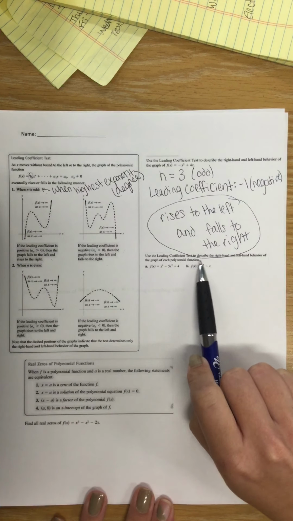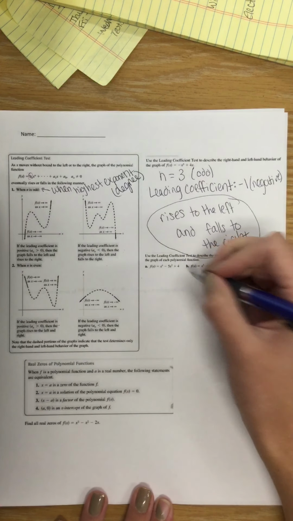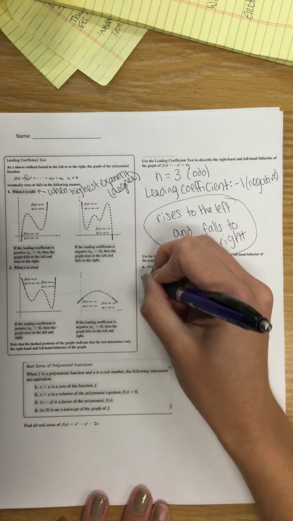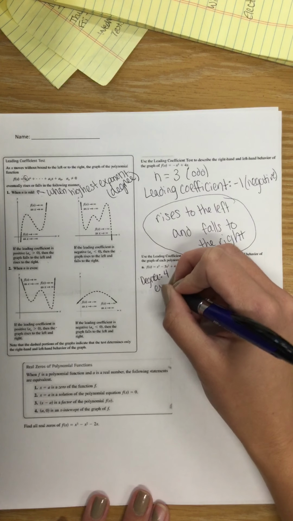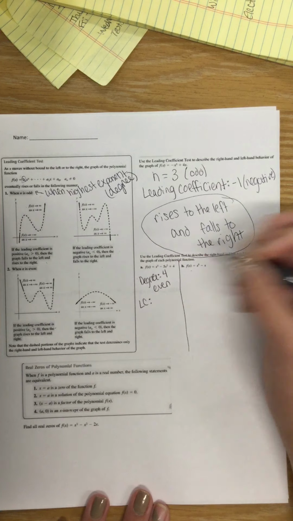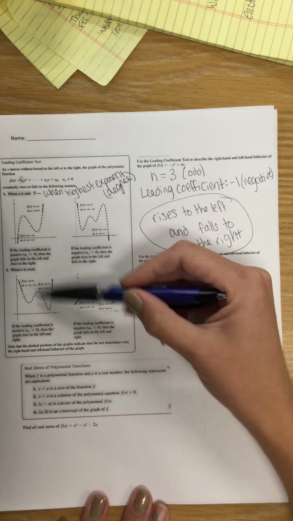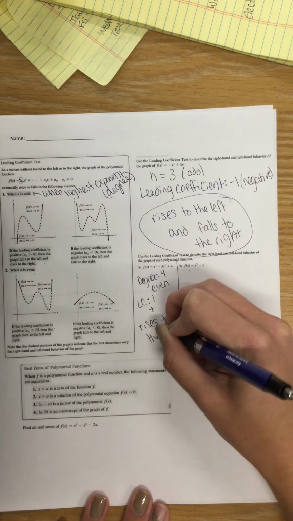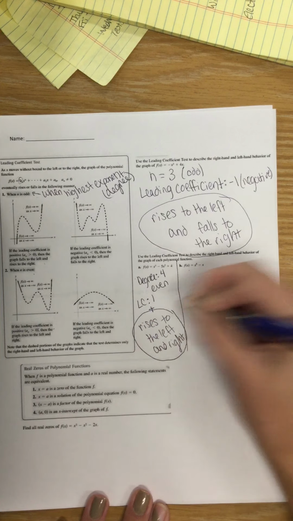The next one says, use the leading coefficient test to describe the right-hand and left-hand behavior of the graph of each of these functions. Okay, so let's look at A. What is our exponent here? What is our highest exponent? Our degree, or our highest exponent, is 4, which is even. And our leading coefficient is 1, which is positive. So we're looking for an even positive. Even positive rises to the left and right. It's going up on both ends.